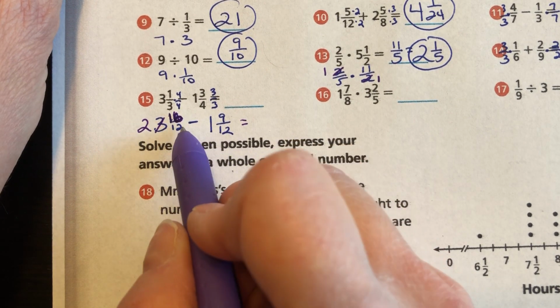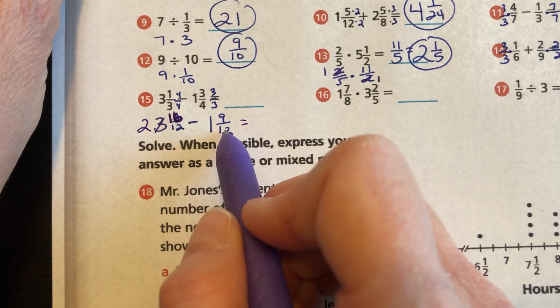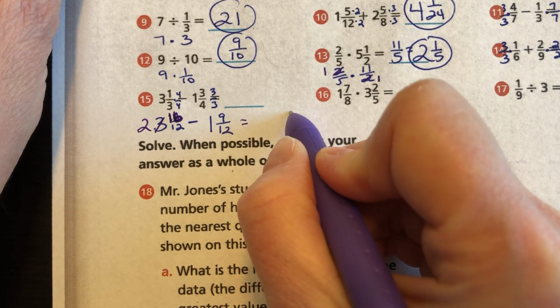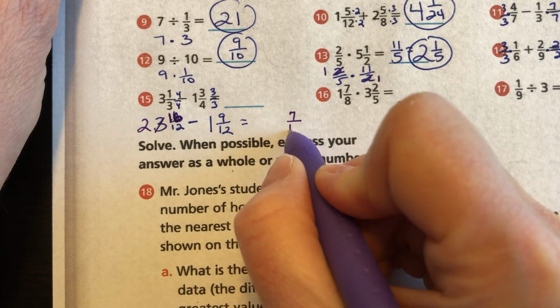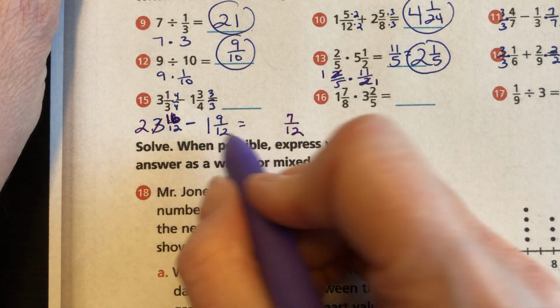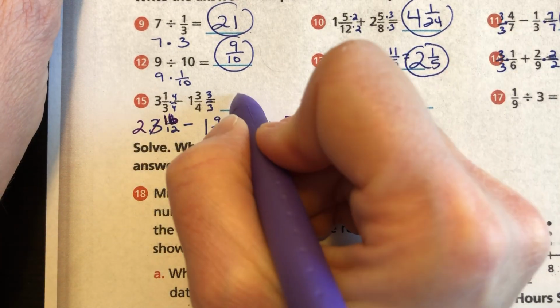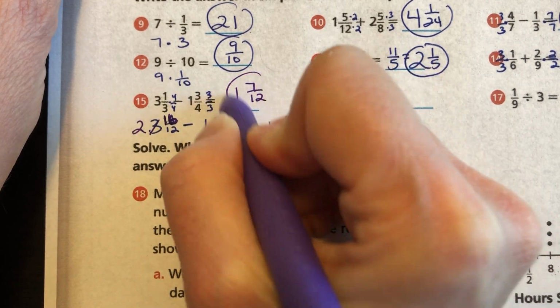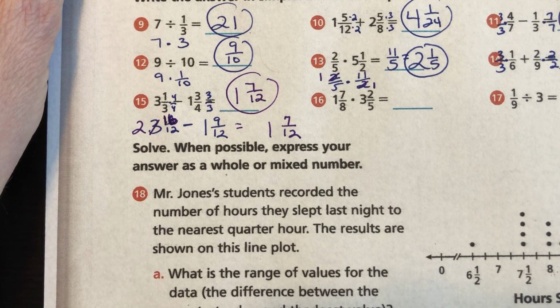Okay, let's subtract our fractions. 16 twelfths minus 9 twelfths. Well, I know that 9 plus 7 is 16, and my denominator stays. And 2 minus 1 is 1. So 1 and 7 twelfths is what we got for our final answer there.